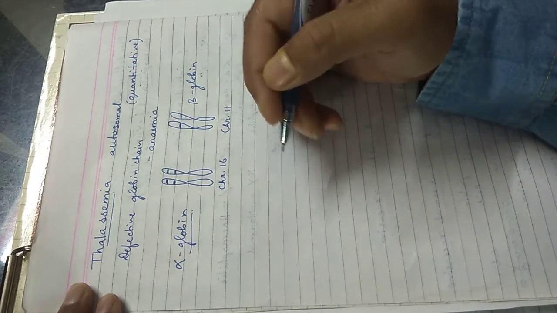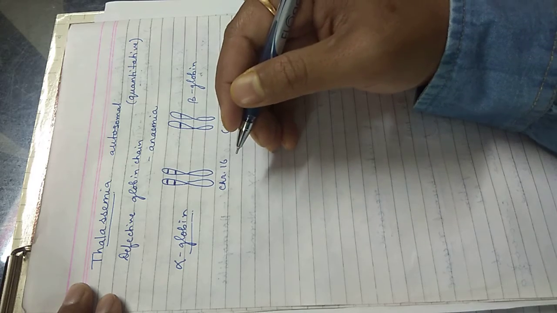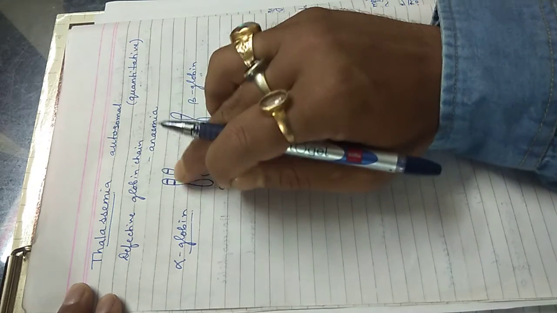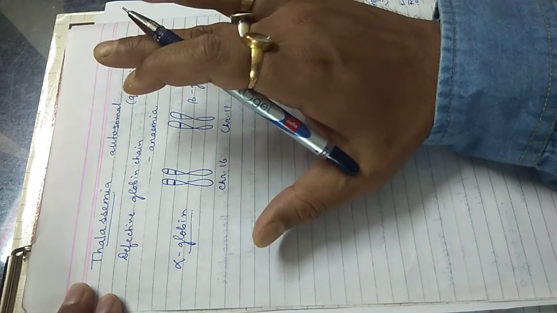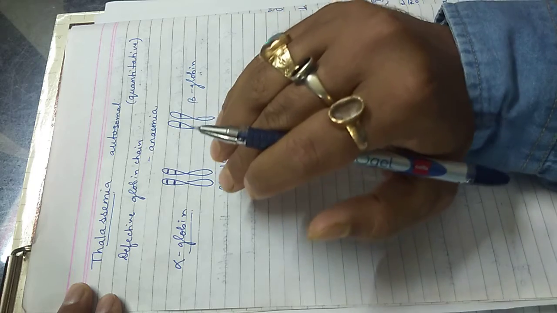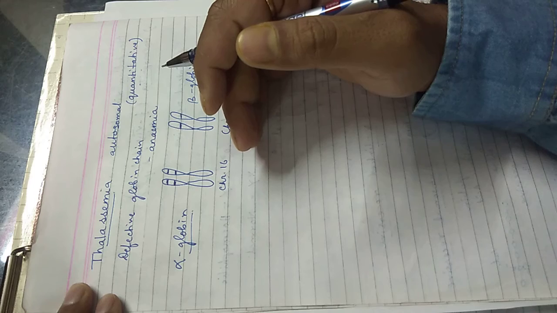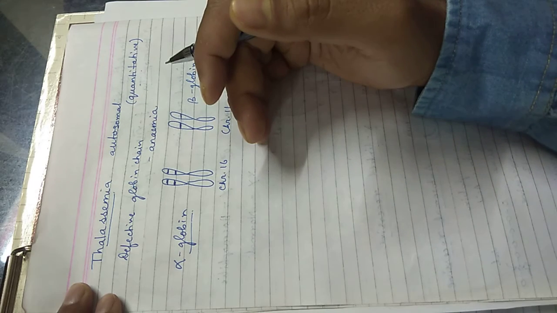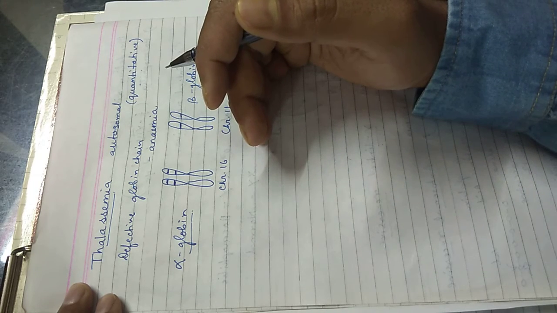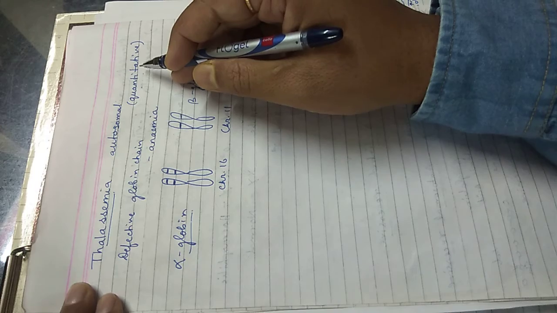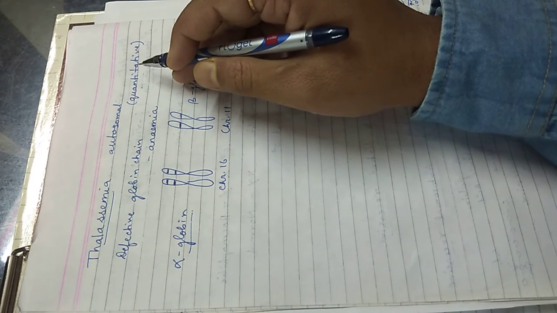So what will be the expression of the disease? That will depend on how many alleles are defective, due to which the globin protein will be defective. So the more alleles are defective due to mutation, the more severe the case of thalassemia will be, and therefore it is called a quantitative disorder.